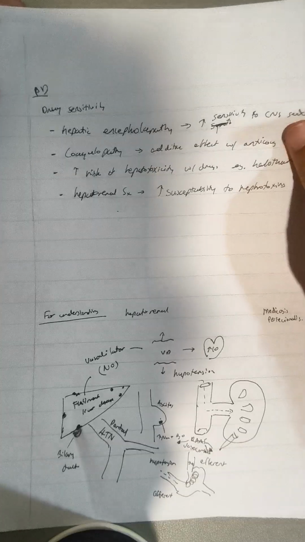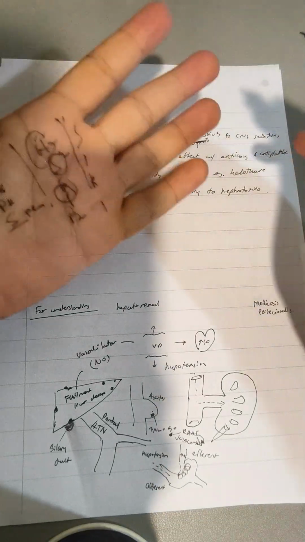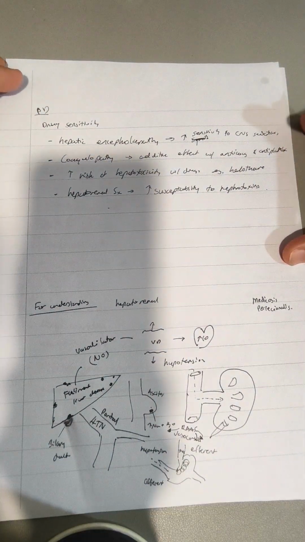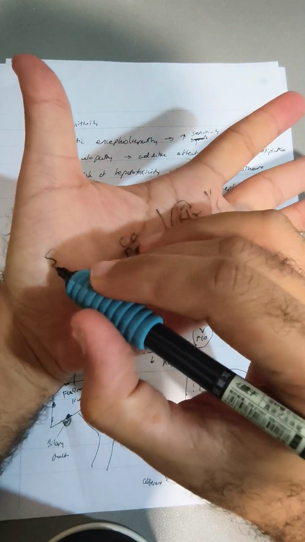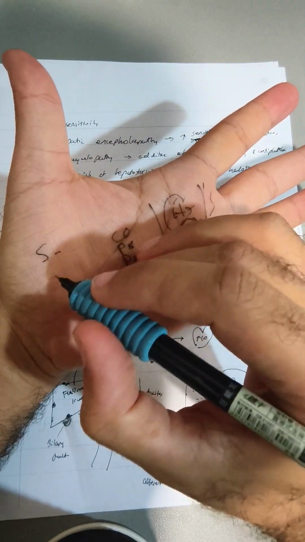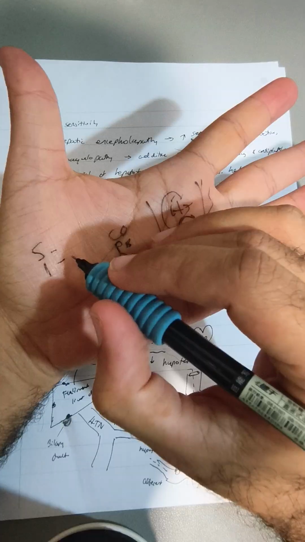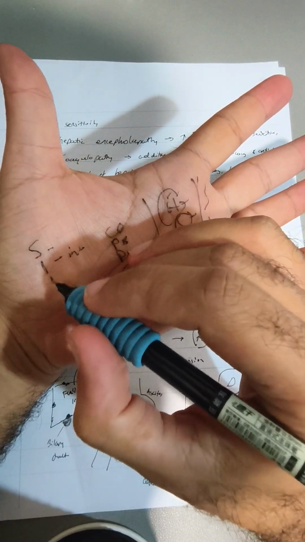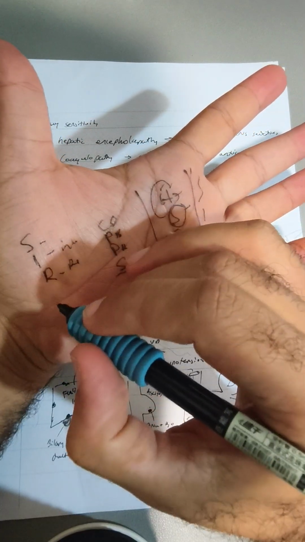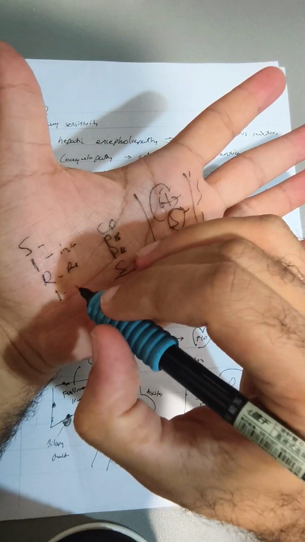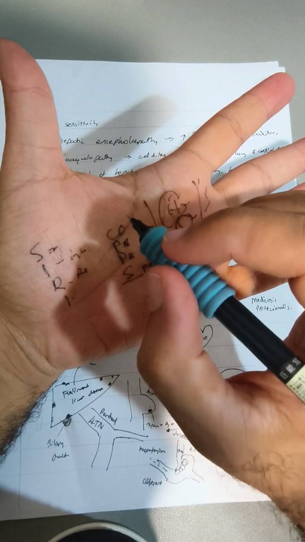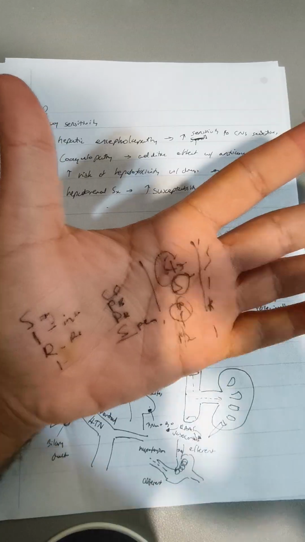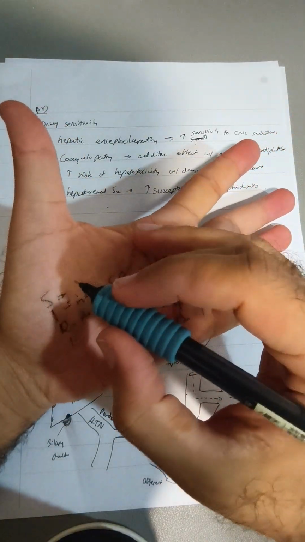And then the last thing you do is drug sensitivity. So our mnemonic for drug sensitivity was Siri. Now, I don't know if it applies here. Let's check. So S was for sensitivity, I was for drug interactions, R was for receptors, and I was for idiosyncrasies such as anaphylaxis.